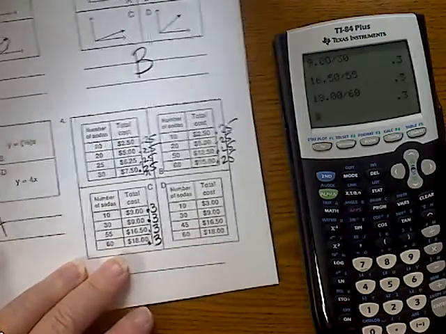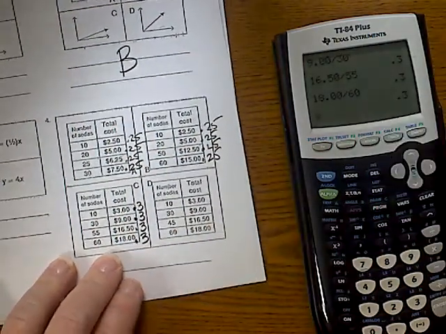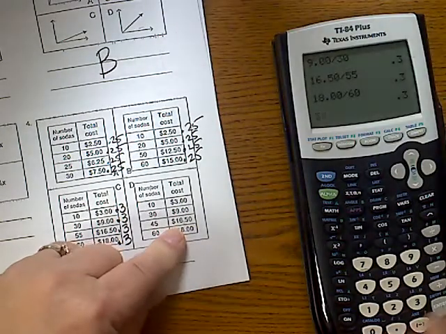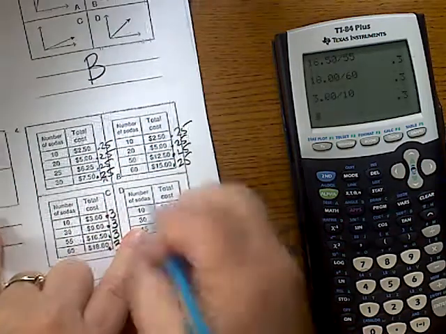So guess what? I have made sure my numbers are the same every single time, and I've checked it. I know most teachers say, oh no, you've got to show your work. You've got to show everything.